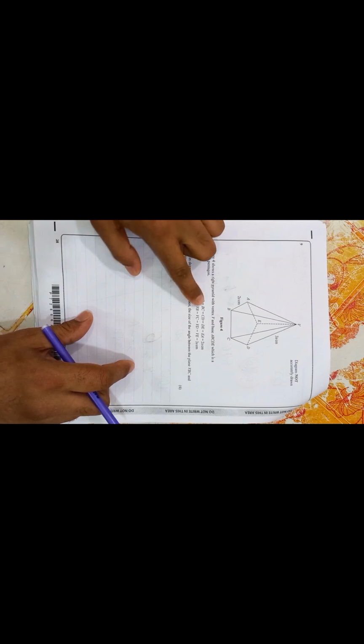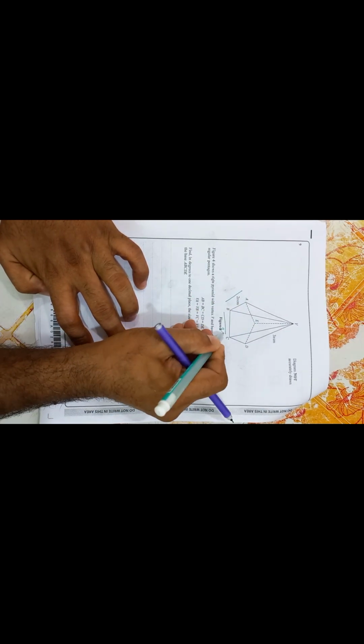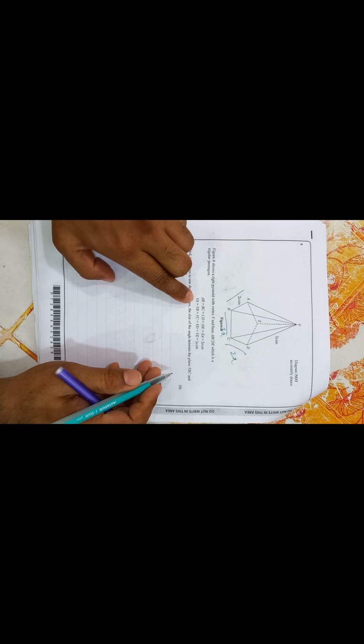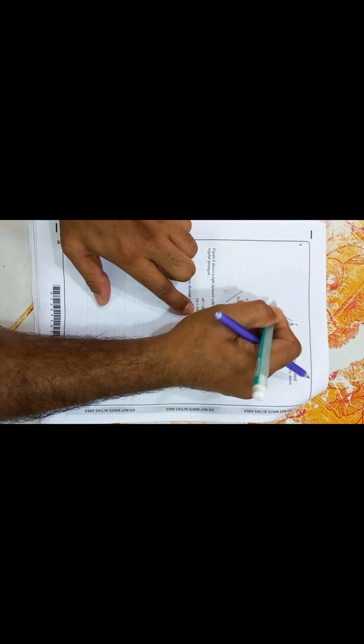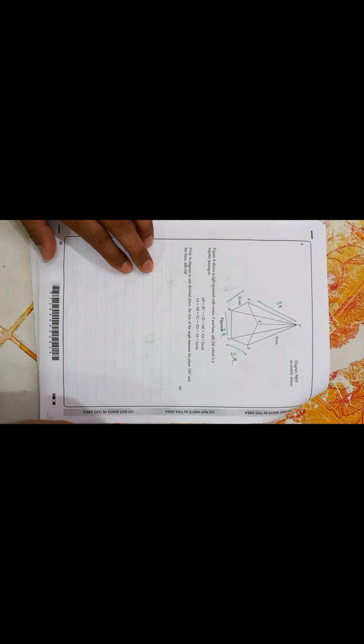Figure 4 shows a right pyramid with vertex V. Base ABCD is a regular pentagon. AB, BC, CD are all 2x. VA, VB, VC are all 3x. Find, in degrees, the size of the angle between the plane VBC and the base.